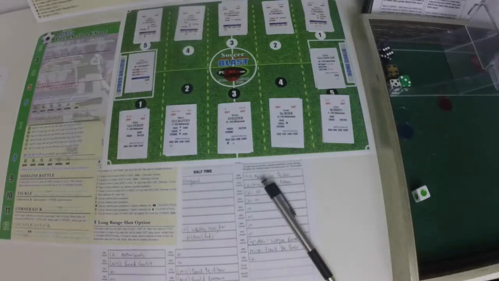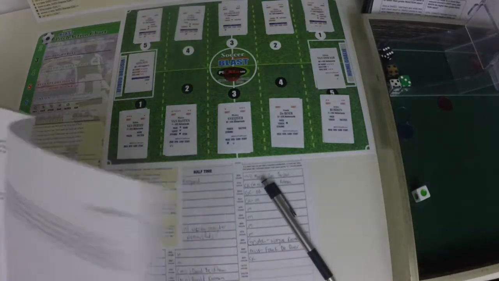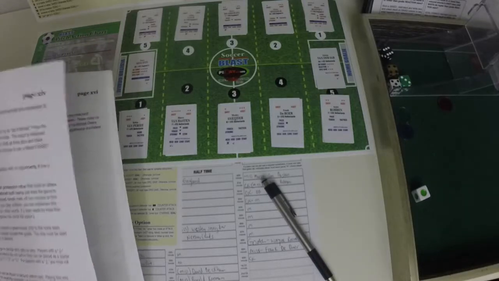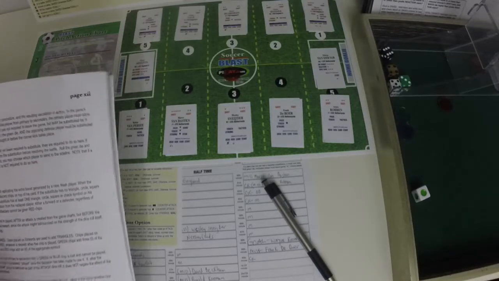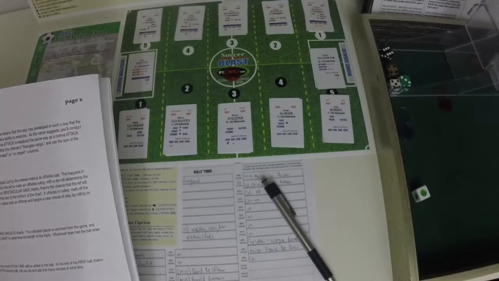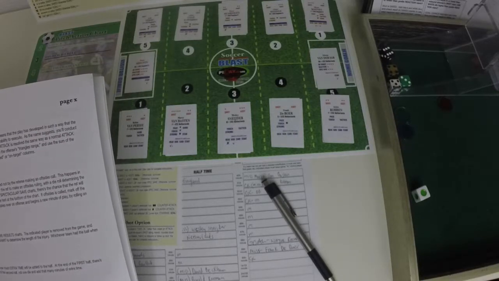Now, extra time. Let's see how much time the ref is going to actually give us here. So let's see. Just checking some rule book action here. Again, they always say make sure you always do that. Read on screen.